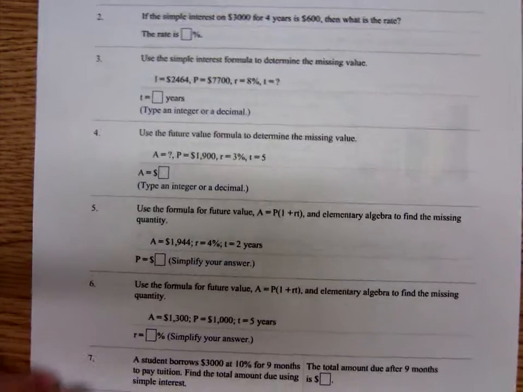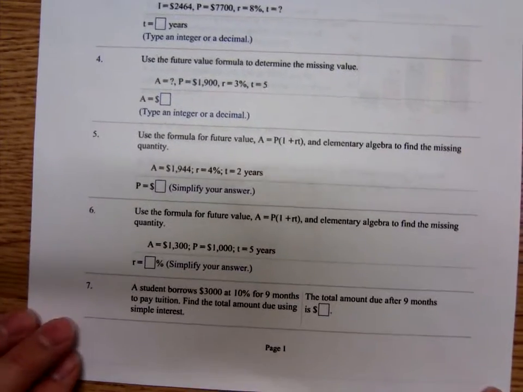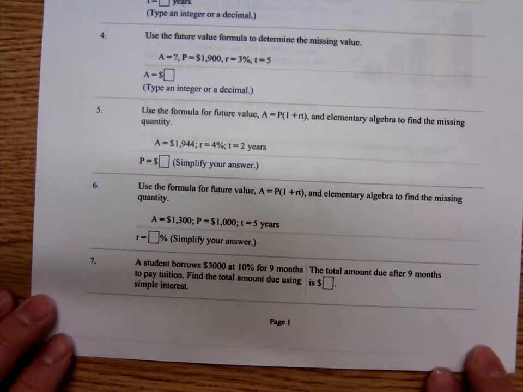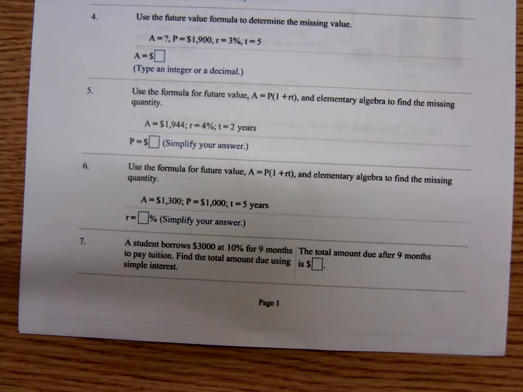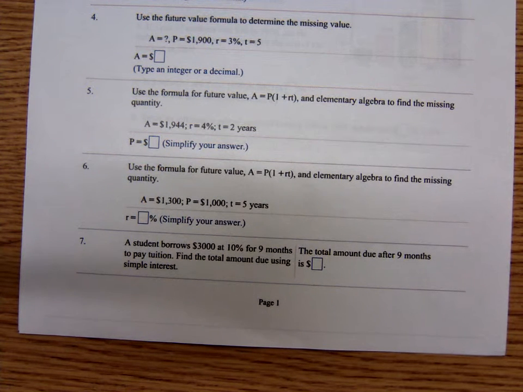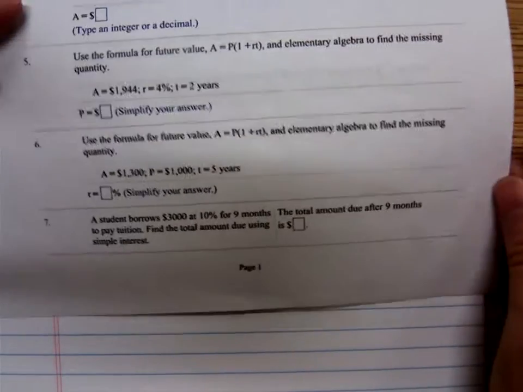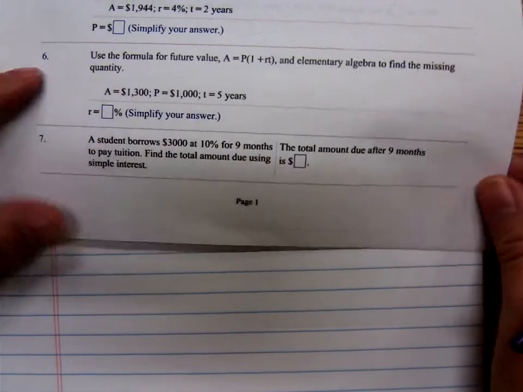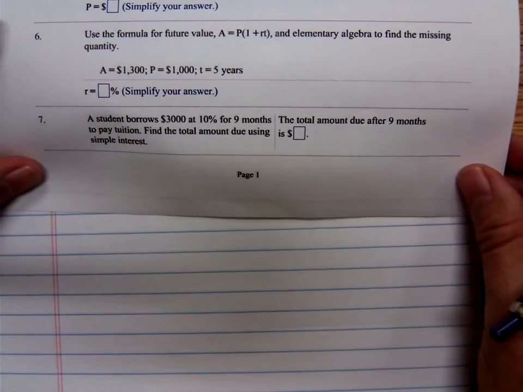Hopefully you've had a chance to read through the book and watch the Pearson video. We've already worked the first 5 problems, so we're picking up with problem number 6 right here. Can y'all see that?